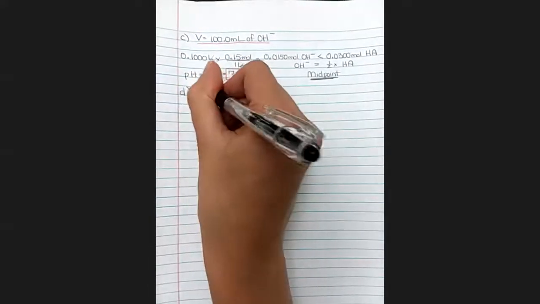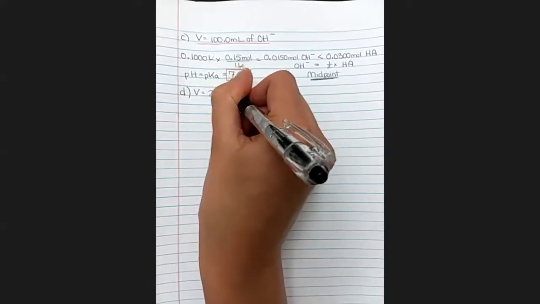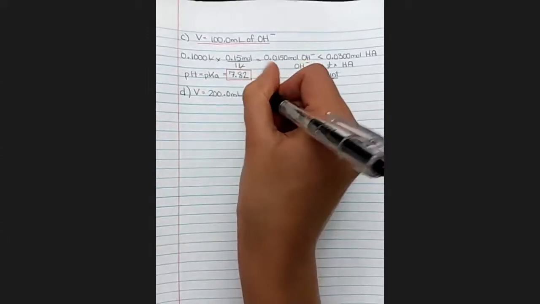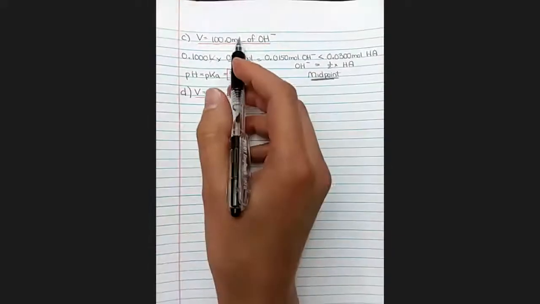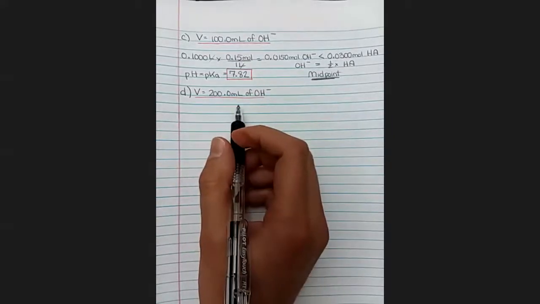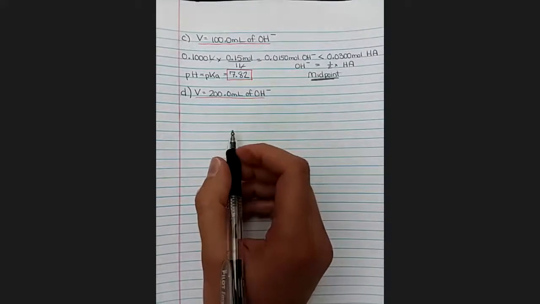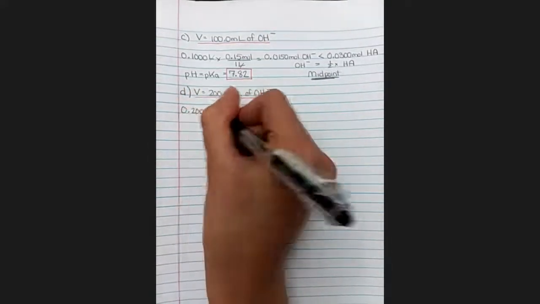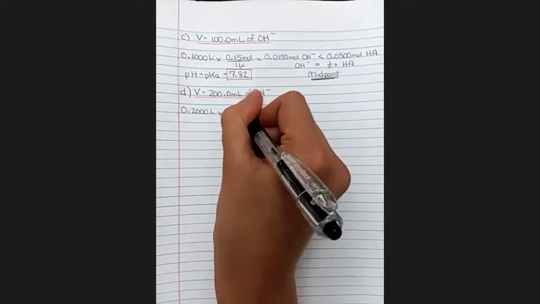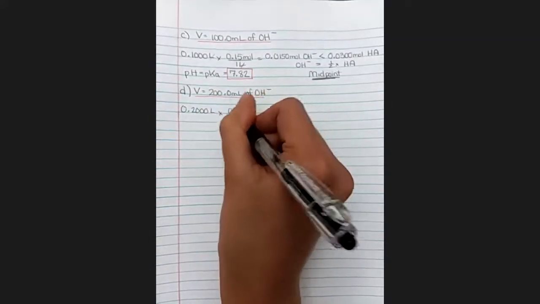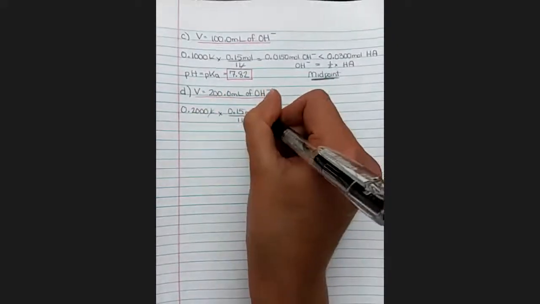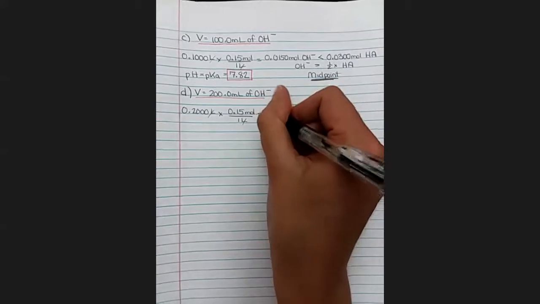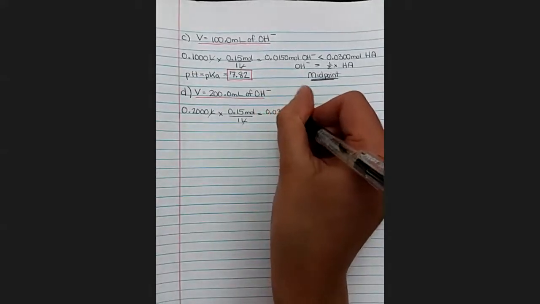Letter D is 200 milliliters of base. Okay, we are even greater than 100. We have got to be at least at the equivalence point, if not past. So let's find out where we are. So we need to get the number of moles. As you can tell by now, that is always the first thing that we do. Unless we are at the initial point where we know for sure that there are 0 moles of the titrant added, we always start by finding the number of moles of each piece.